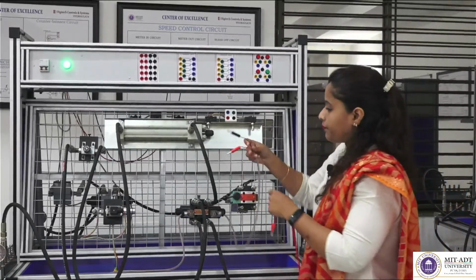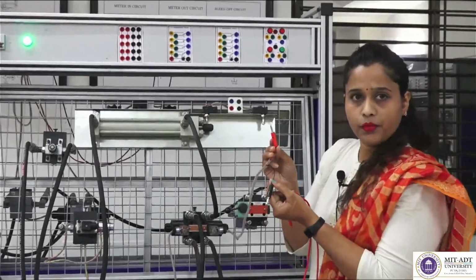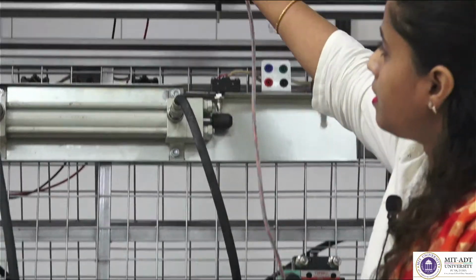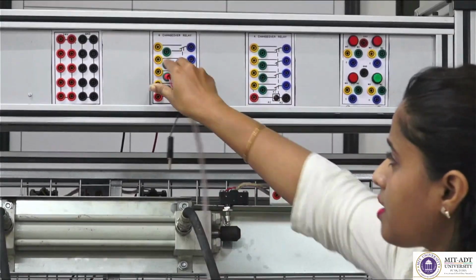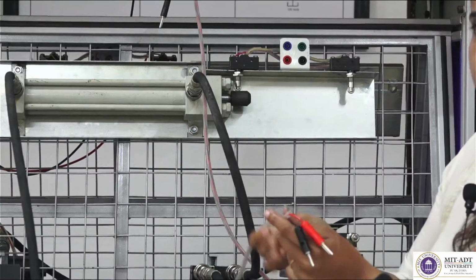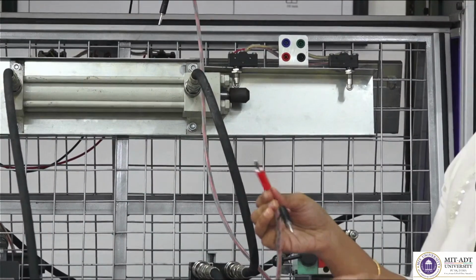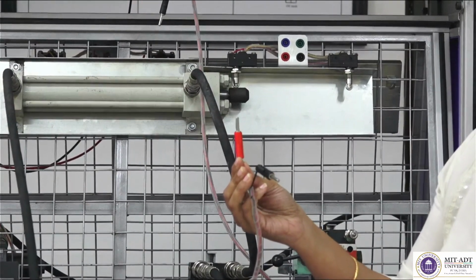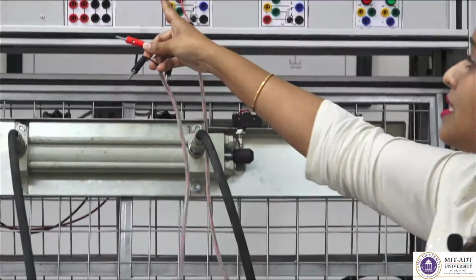First of all, the red color connection of this side solenoid, I am giving it the normally closed supply. Again, from this side solenoid, I am taking a red color wire and giving it the normally open supply.